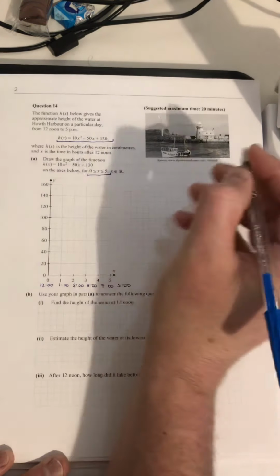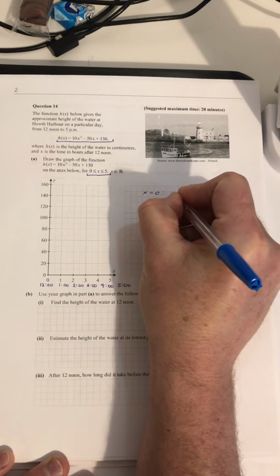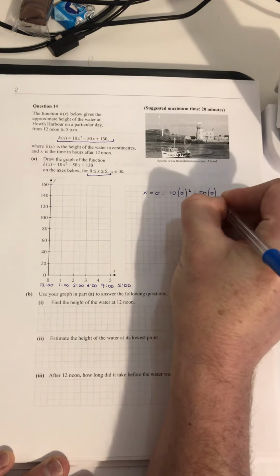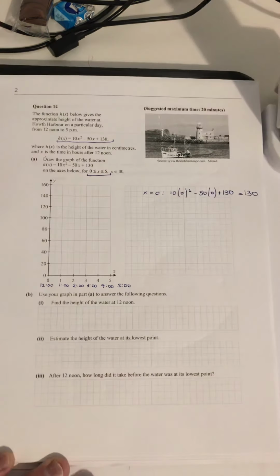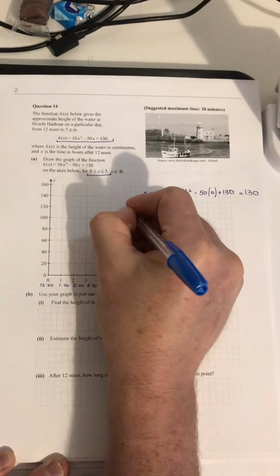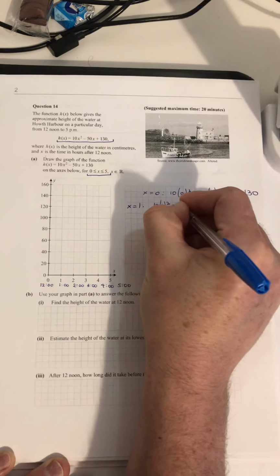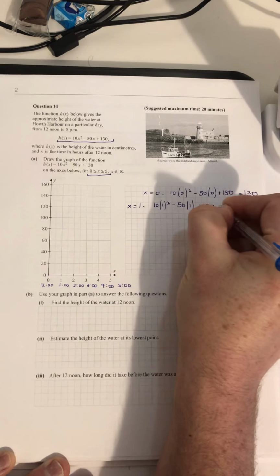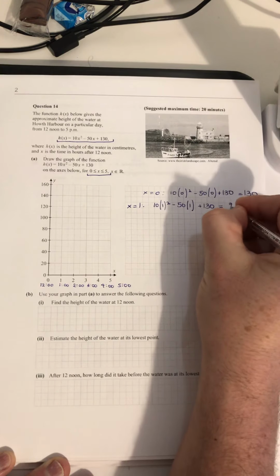So there's our function. So if X is 0, 10 times 0 squared minus 50 times 0 plus 130 is equal to 130. When X is 1, 10 times 1 squared minus 50 times 1 plus 130 is equal to 90.